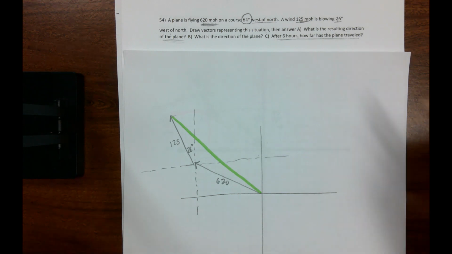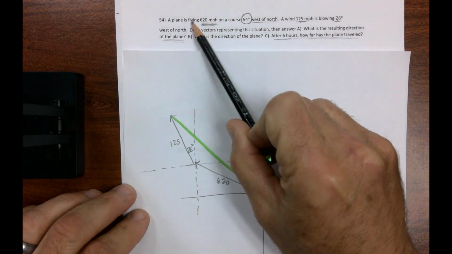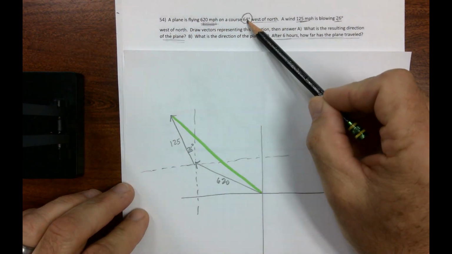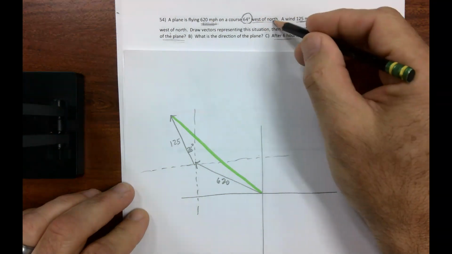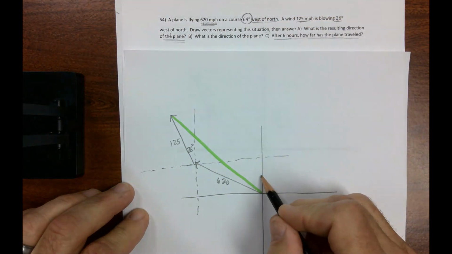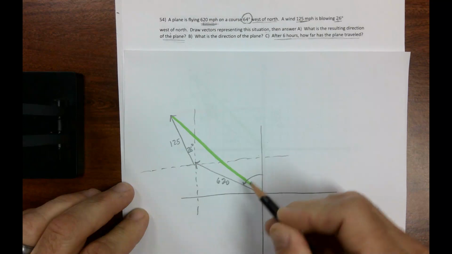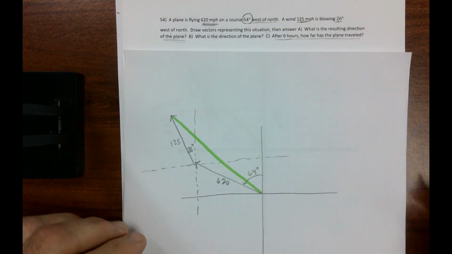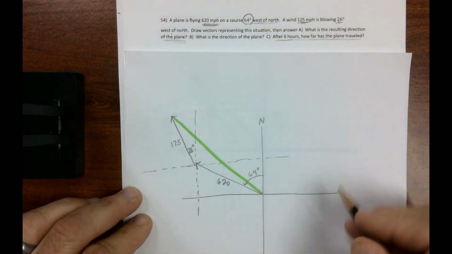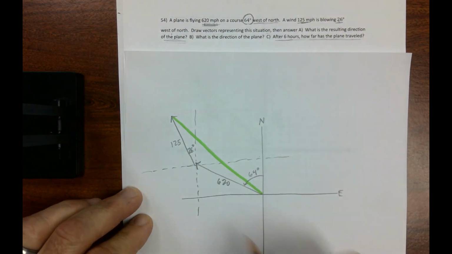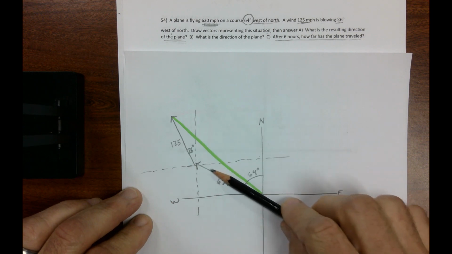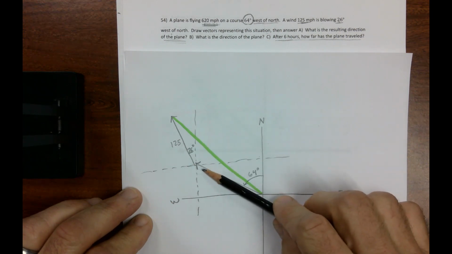I've already kick-started it. A plane is flying 620 miles per hour, 64 degrees west of north. So this whole angle right here is 64 degrees. Let's keep track of this stuff. Remember, this is north, east, south, west. So that right here is 64 degrees west of north.